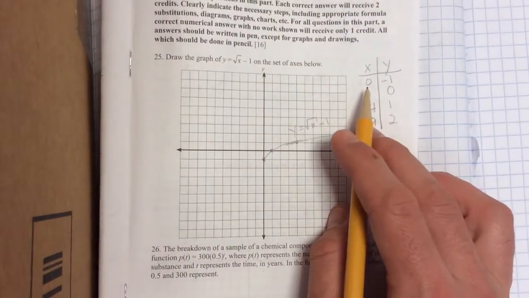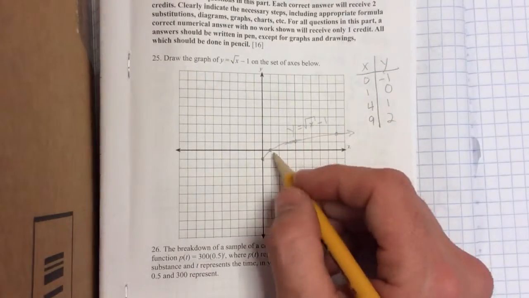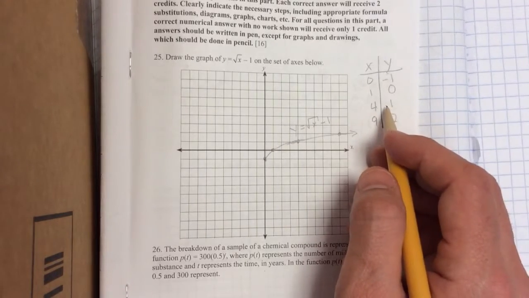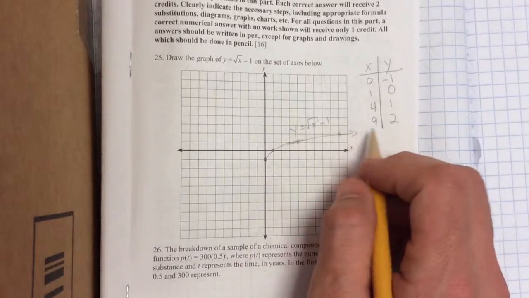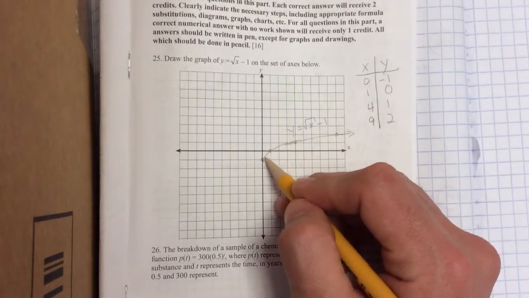So we find that when x is 0, the y value is -1. When x is 1, it's 0. And then we don't get a good value till 4, in which we find the y value is 1, and 9 gives us 2. So we plot those points.